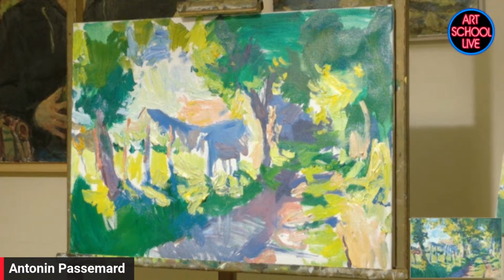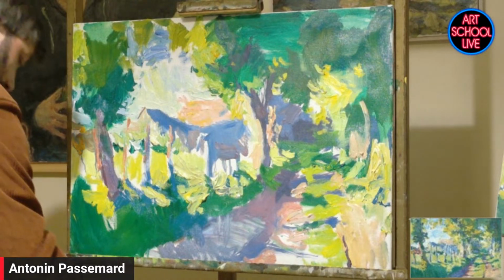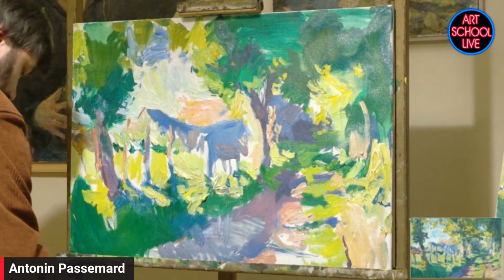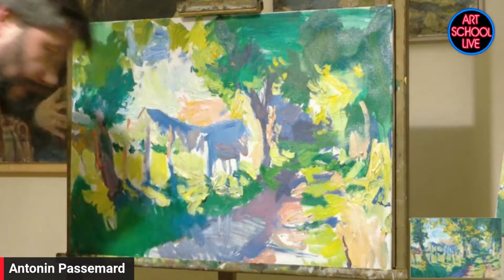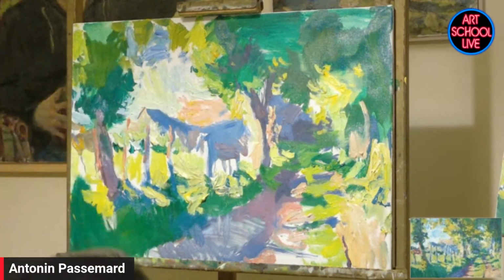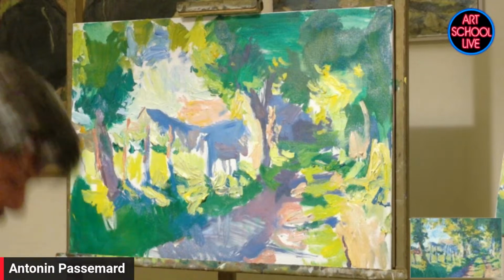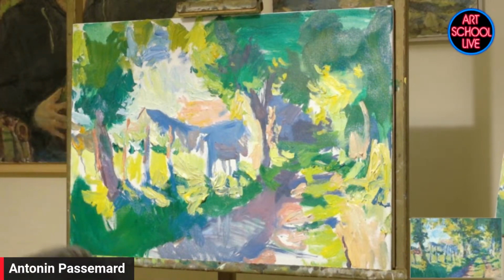And my exercise today, what I wanted to show you, is that instead of starting with something very gray and then moving to something more colorful, I'm entertaining the idea for you to do the opposite.